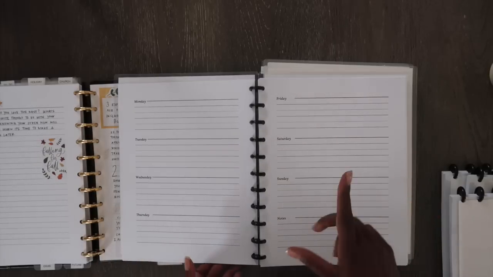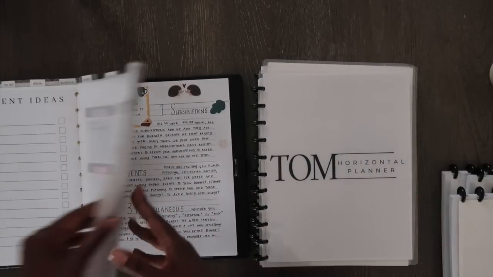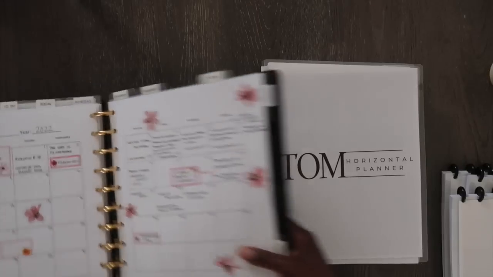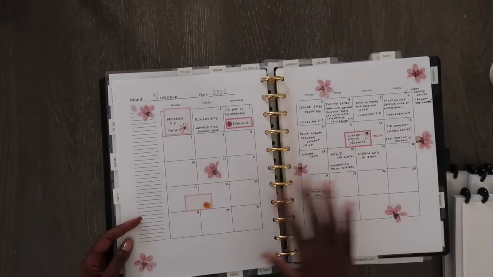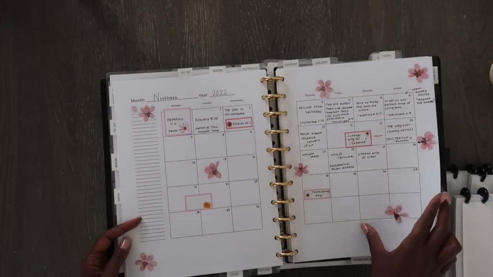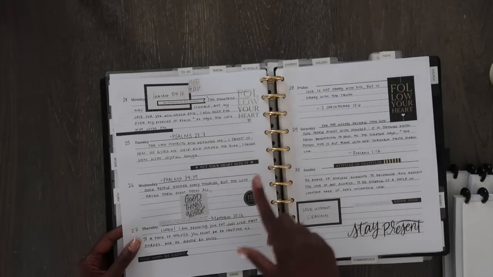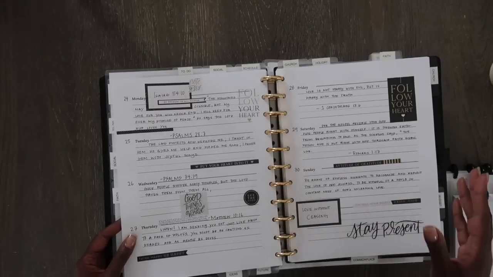If you don't know how I use my faith planner, I mainly use it in order to jot down Bible notes, scriptures, and things like that on a daily basis. So for my monthly spread, I do have quotes in here, I have scriptures in here, I have just different things. And then it goes into my weekly spread where I am writing down a verse of the day.